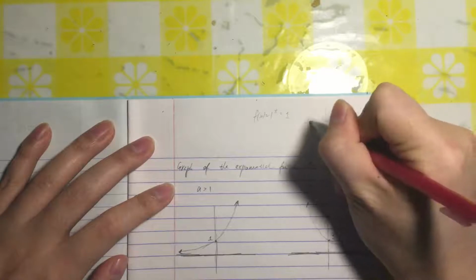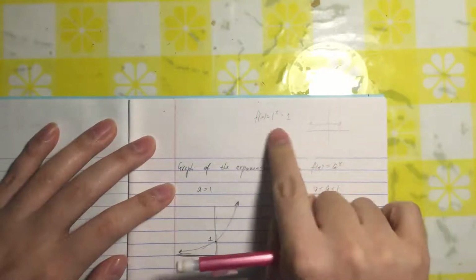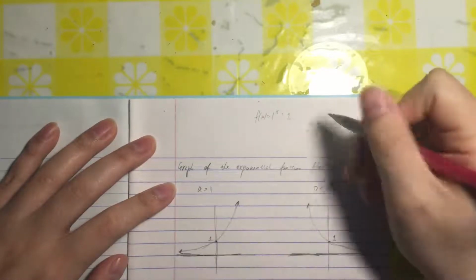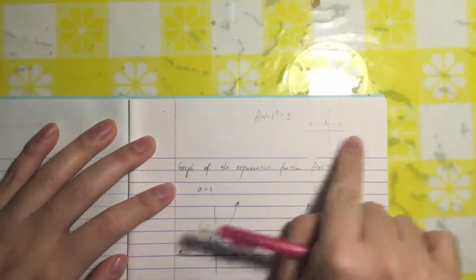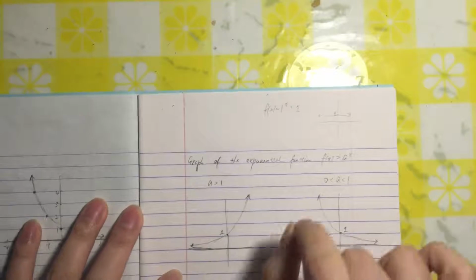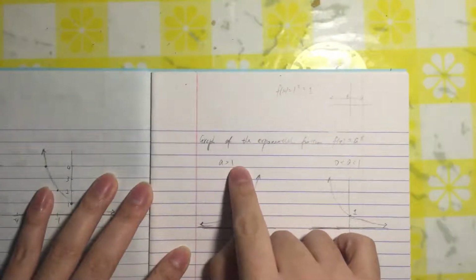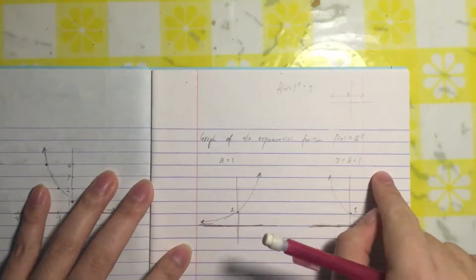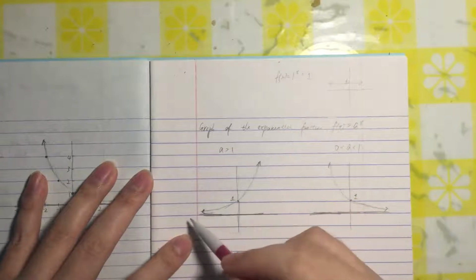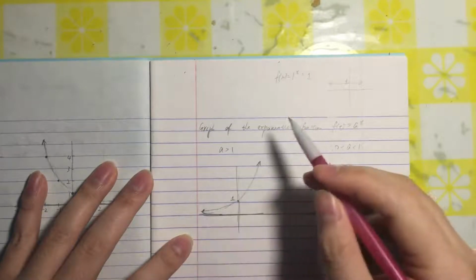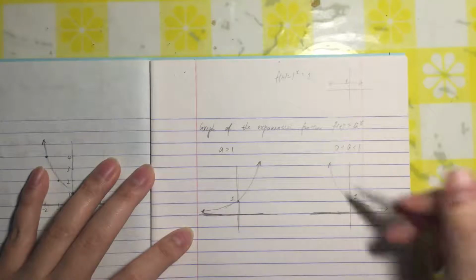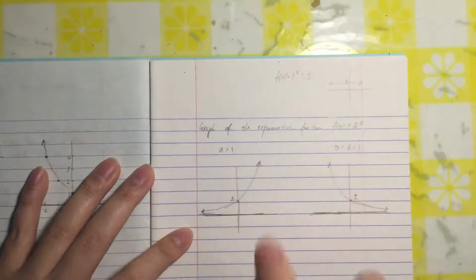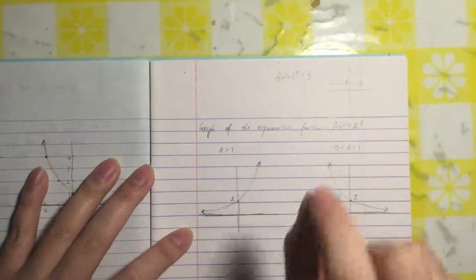We don't consider this case. If a equal to 1, the graph is a horizontal line going through 1. We only consider the case when a is greater than 1 and a is between 0 and 1. If a is greater than 1, the graph is increasing from left to right. If a is less than 1, the graph is decreasing from left to right.